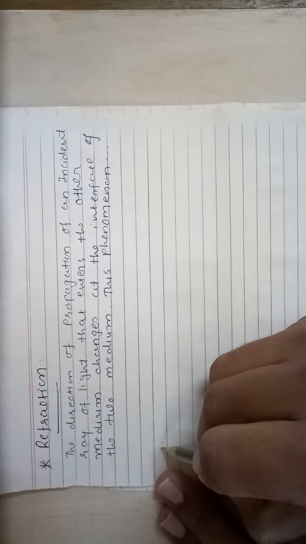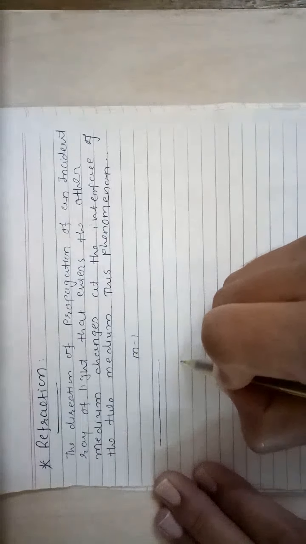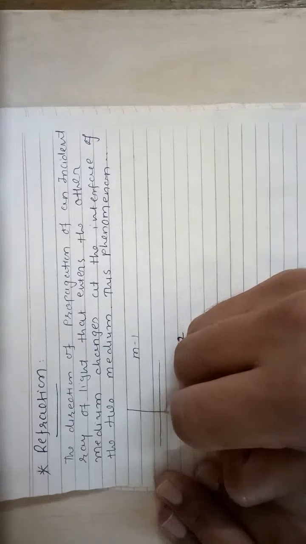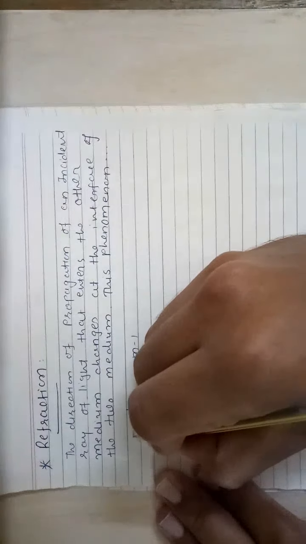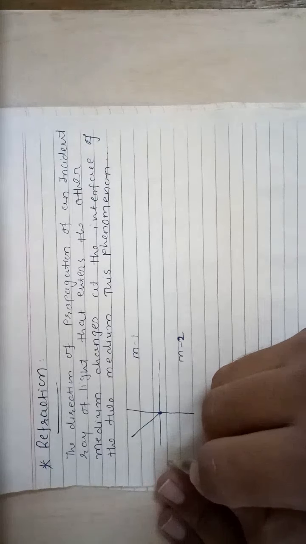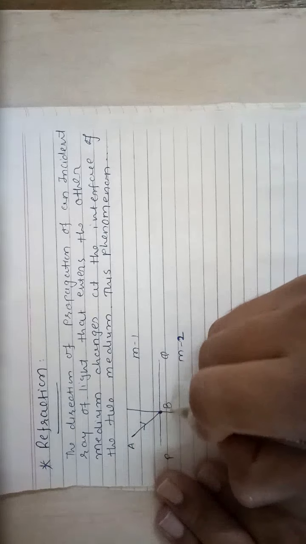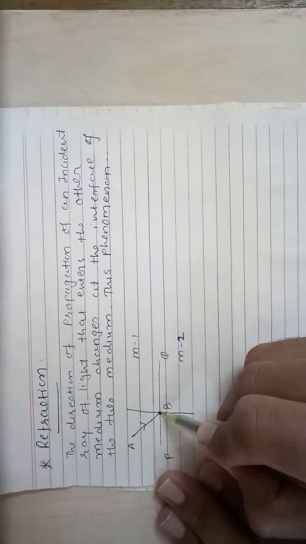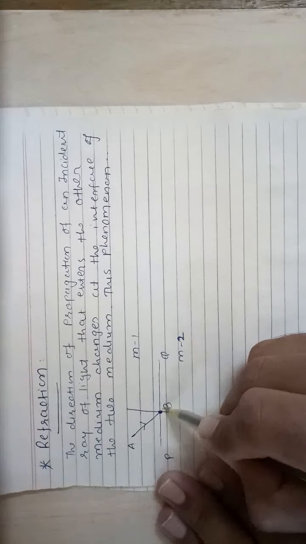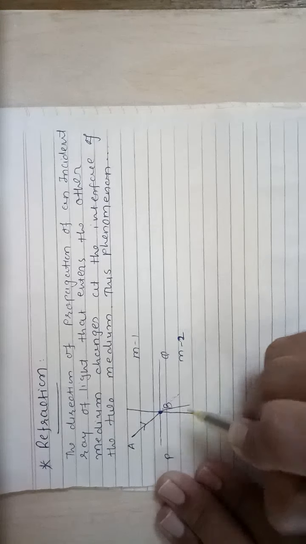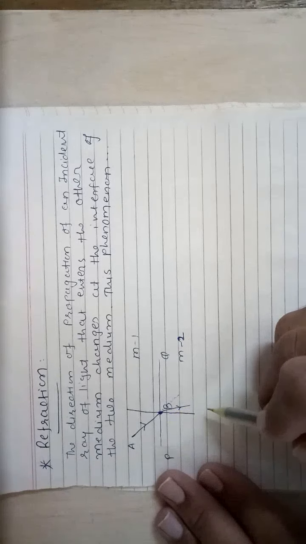So see this figure. This is our interface of medium 1 and medium 2. Here, friends, this is our normal. Here a ray is incident at this point. Suppose the interface is PQ. Incident ray AB is incident at point B. After the incident, the ray would have passed straight, but the direction is changed. So this incident ray passes like this. This is our refracted ray.